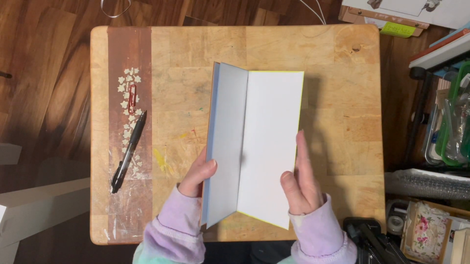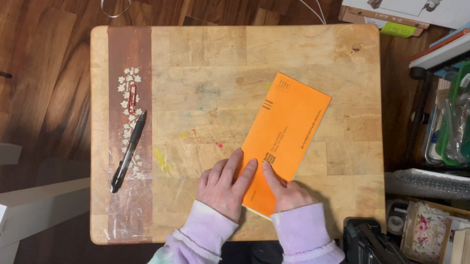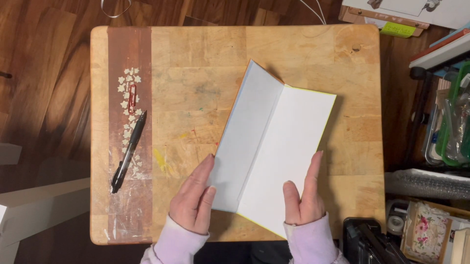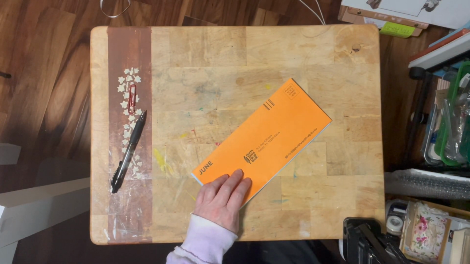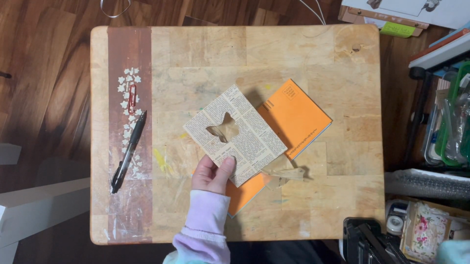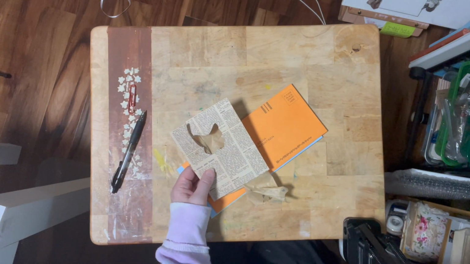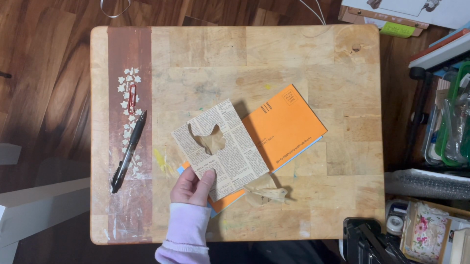Now, I'm just going to staple it together because this is what I'm going to use for my receipts. As far as this, I'll cover it with just a white mailing label. So if you get junk mail envelopes and you really like them and you want to use them, but you can't figure out how, make inserts with them. It's a great way to use them.